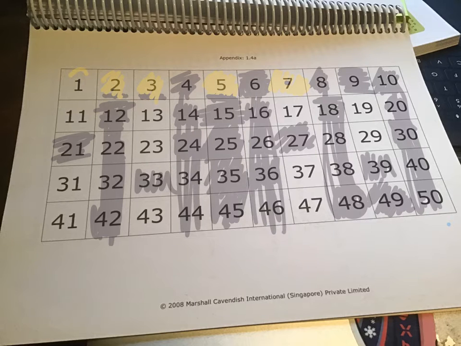So let's go and highlight them. 11, 13, 17, 19, 23. I hope I didn't mess up. I might have. Nope, not so far. There we go. Those are all the prime numbers, 1 to 50. You are just going to need to memorize these prime numbers. That's going to be your best bet, is to memorize the prime numbers, so you automatically know.